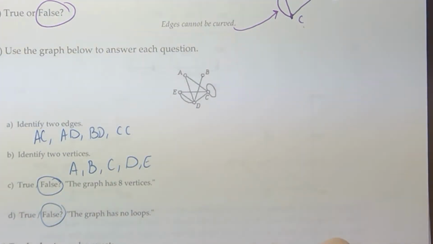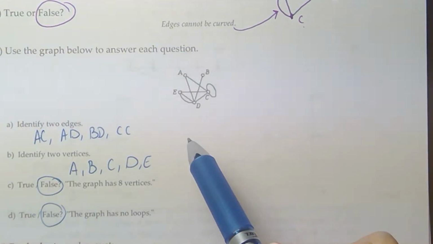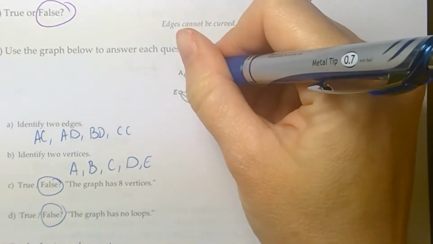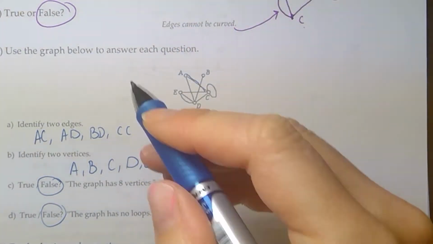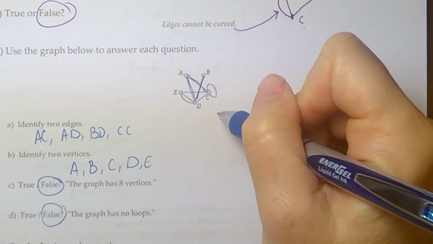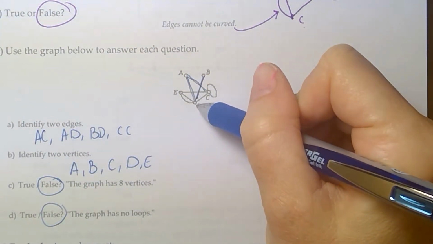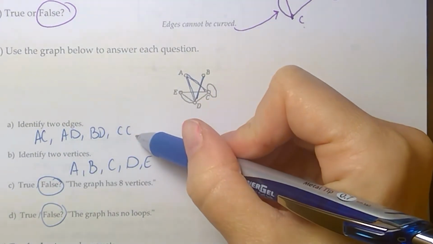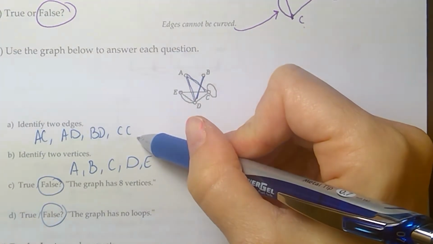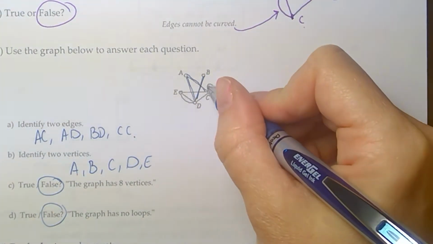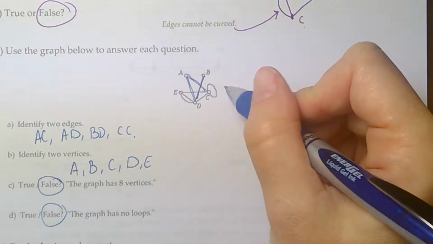Okay, so let's look at this. I take it back. I did not list all the edges. I just listed 4 different edges. You might have listed an edge that I didn't list. I listed AC, which is right here. I listed AD right there, and I listed BD. I could have listed EC, CD, or either of those 2 ED edges. I also listed edge CC. Notice that I named it with both the starting and the stopping point at C because edge CC is a loop.